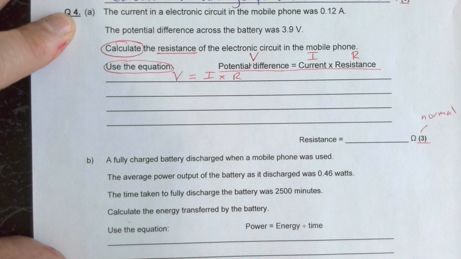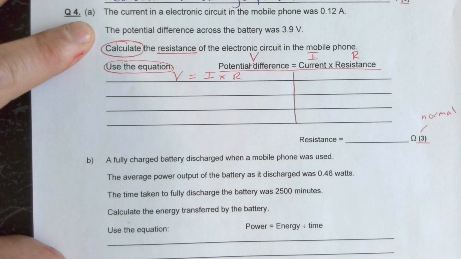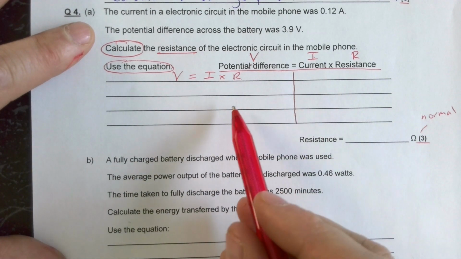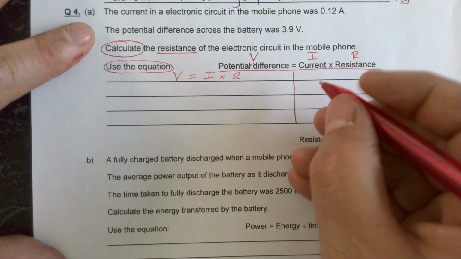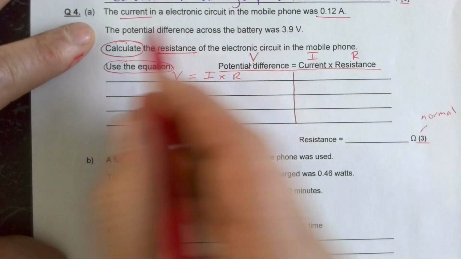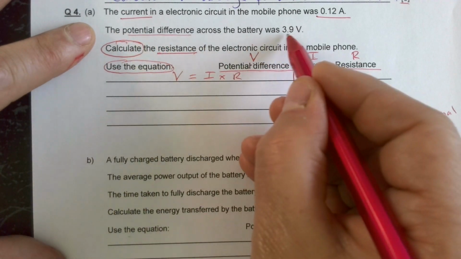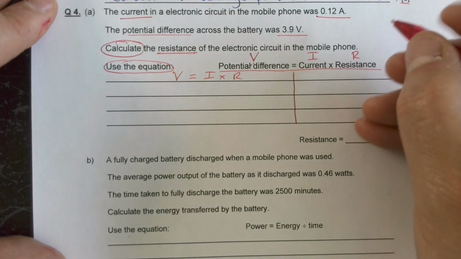The next thing is we're going to write our values. The way I like to do that is by giving myself a little bit extra space. So I put a line down there, so I've got this space to do my working in, and over here I can write my values. I write down the values that I've got. And I forgot to underline these earlier. So current is that. Potential difference is that. The examiner will not give you numbers unless they're useful. Be careful though of hidden numbers.